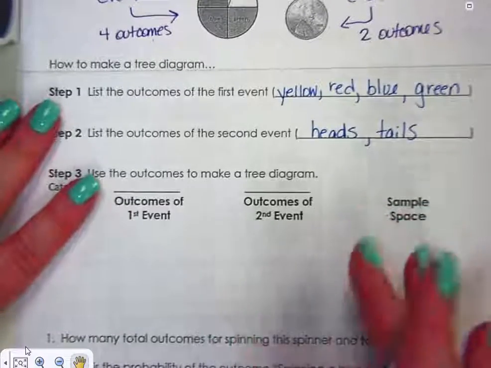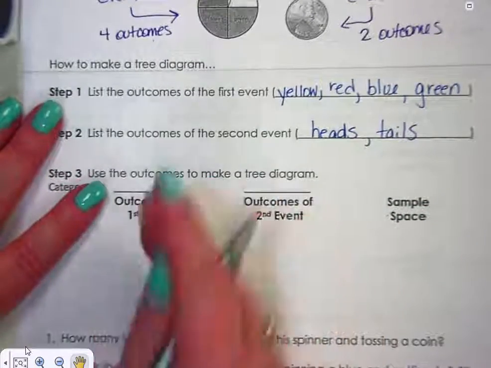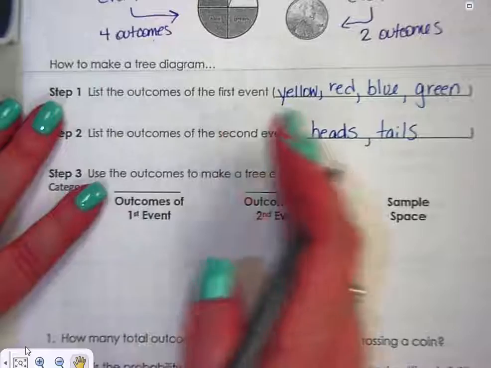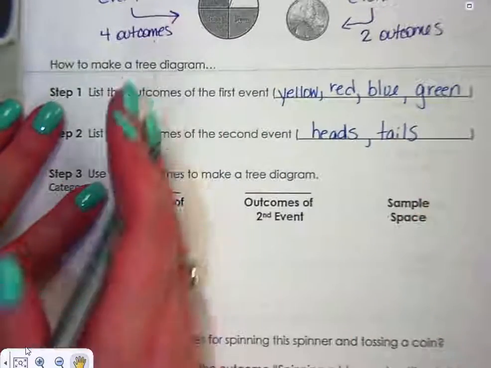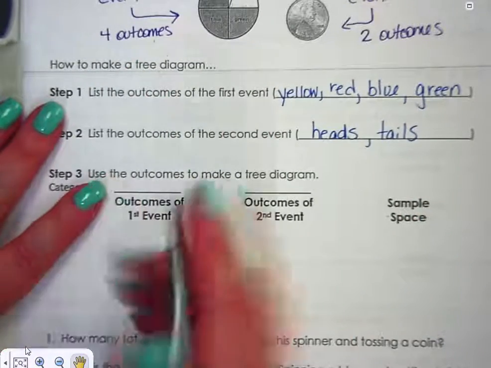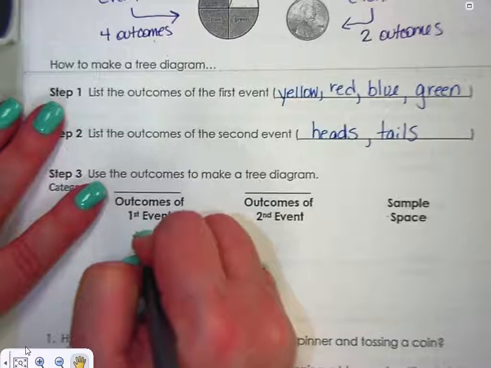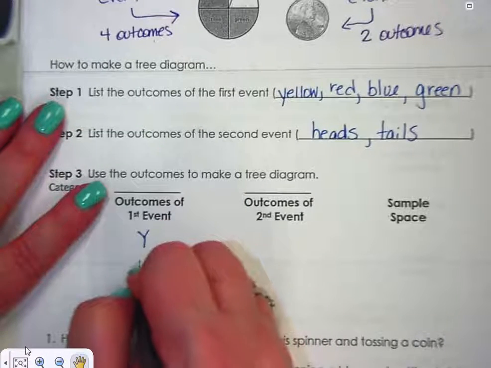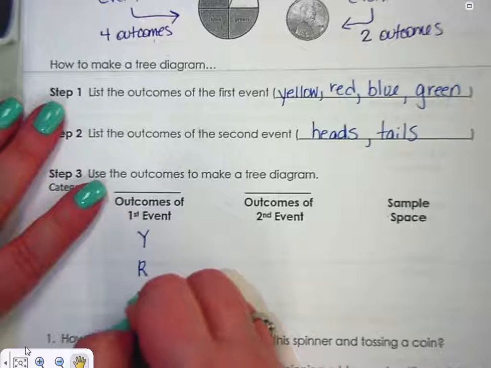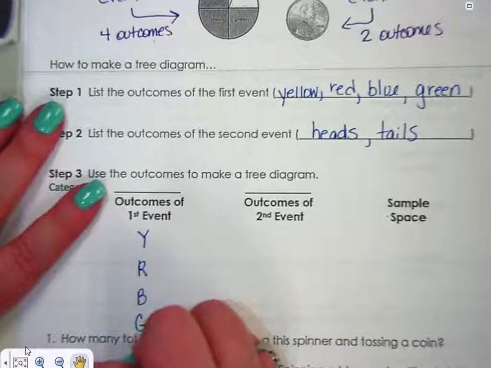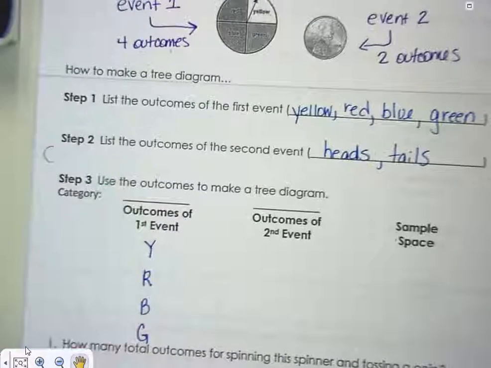Do I want to write the word out or can I just use the first letter? First one, I can just use the first letter. We're going to make a sideways tree diagram because they want the outcomes of the first event here. So 1 is yellow, red, blue, and green. Those are the outcomes of the first event.